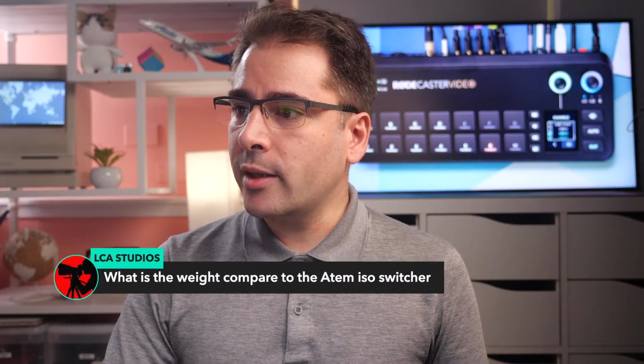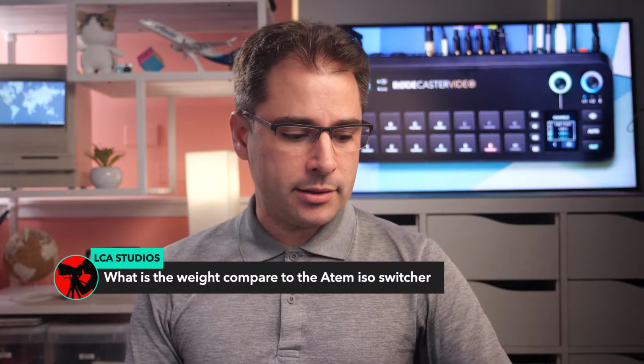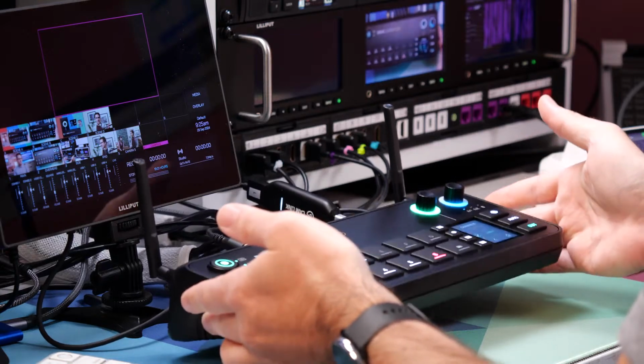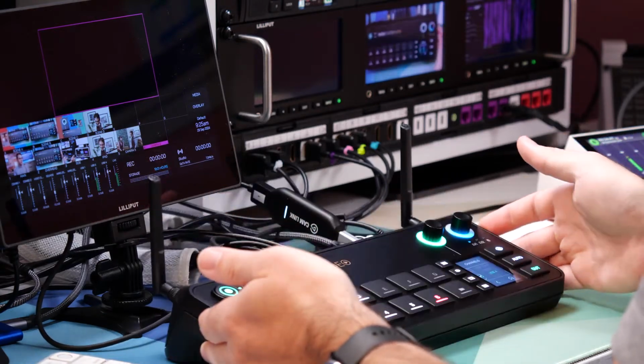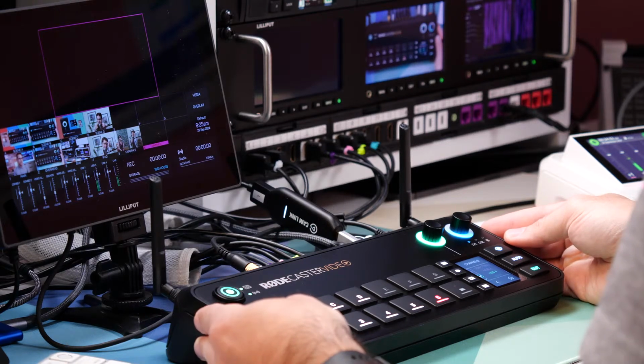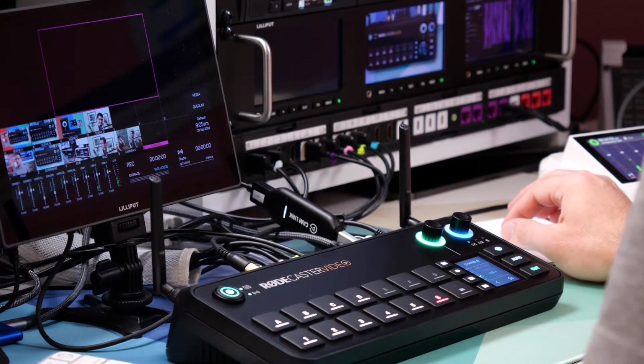LCA Studios asks, what is the weight compared to the ATEM ISO? That's an interesting question. It is heavier, I would say. I think they actually list the specs, the weight, on the website. It's definitely heavier.